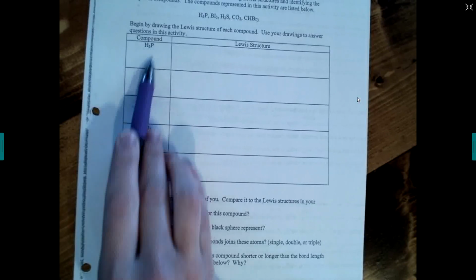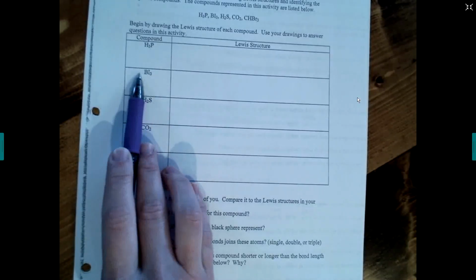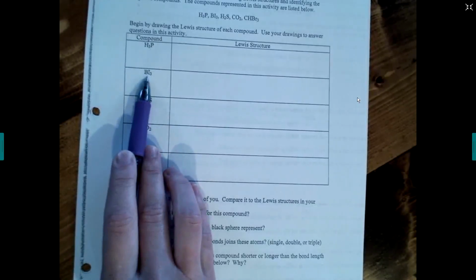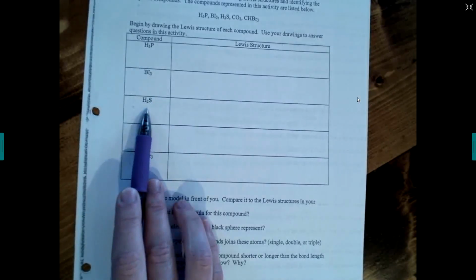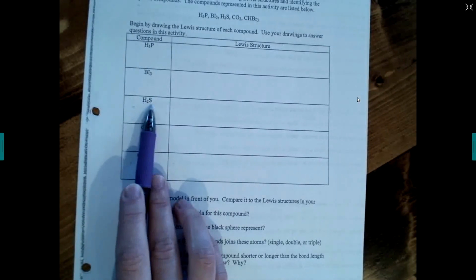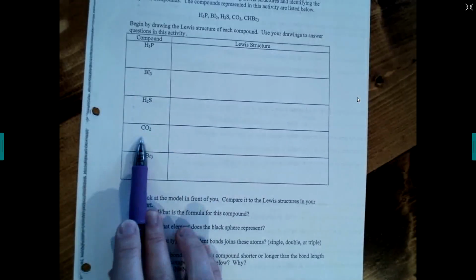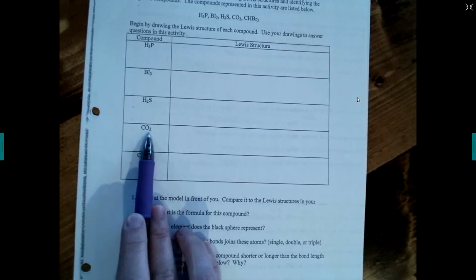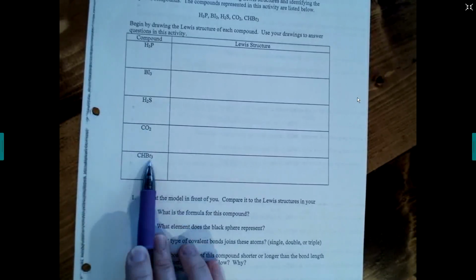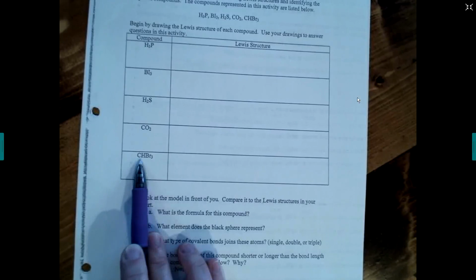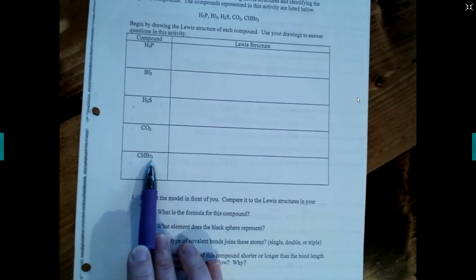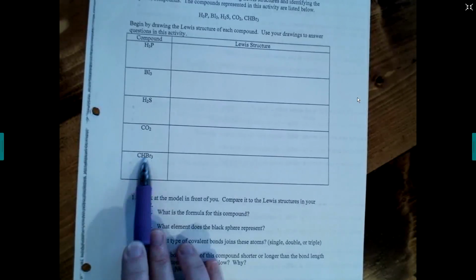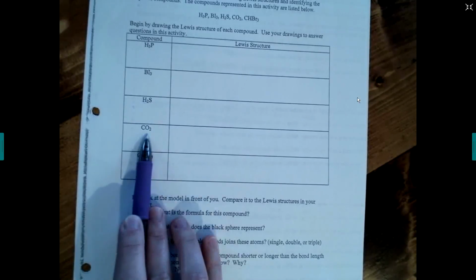We're looking for 3 atoms. Option 2 also has 4, so it can't be that. Option 3 has 3 atoms, so it might be that. We'll have to look at it in a minute. Let's look at our other options. Option 4 has 3 atoms, so it could be that. And then option 5 has 5 atoms, so it definitely can't be that. So it's either H2S or CO2.